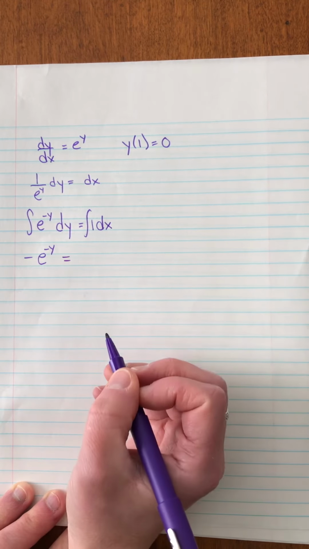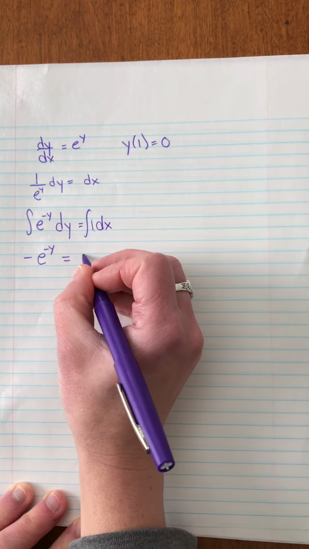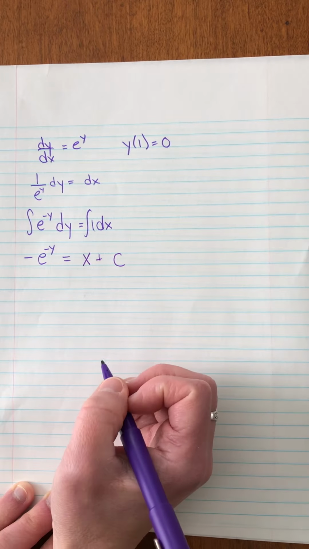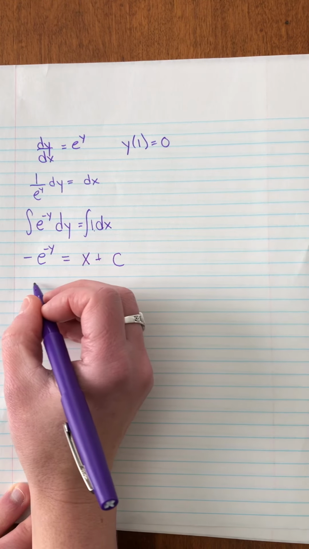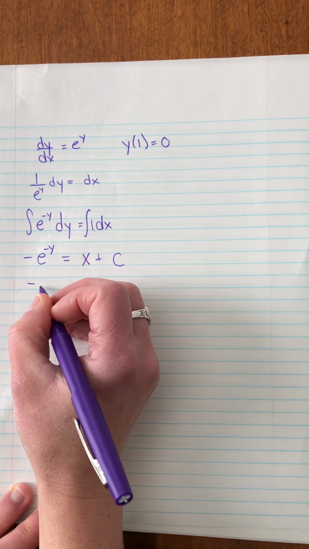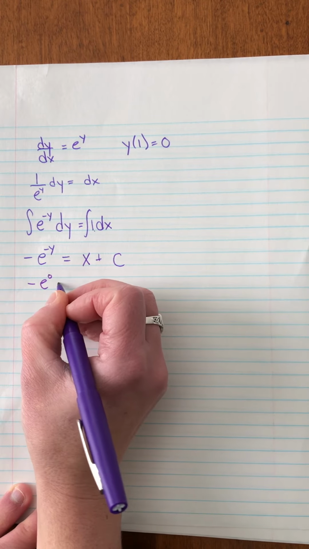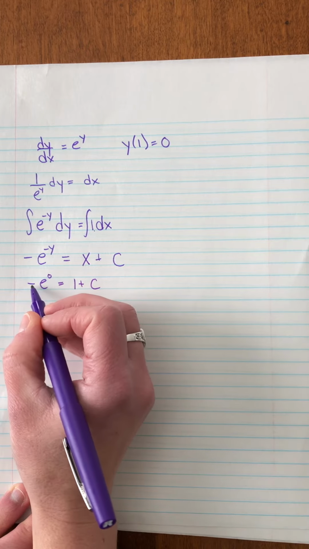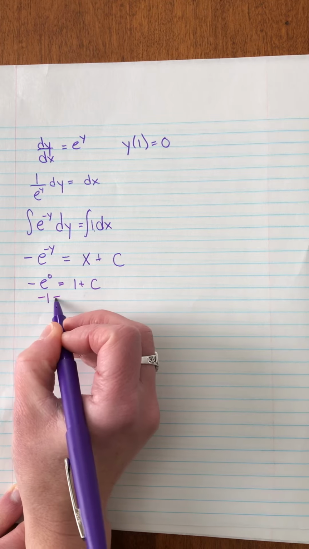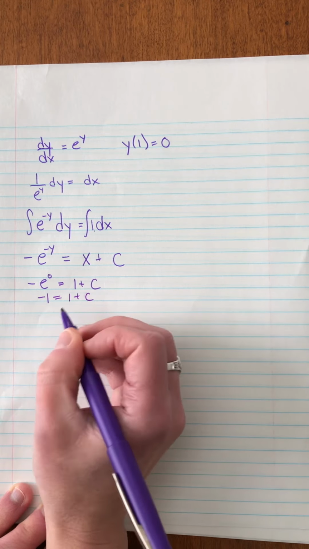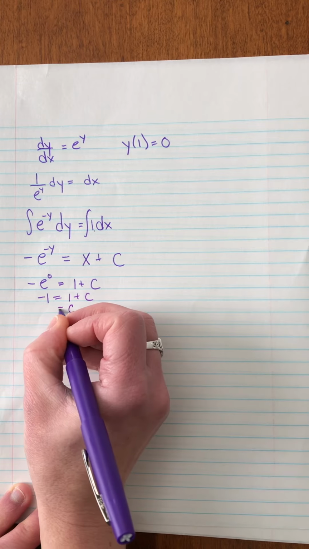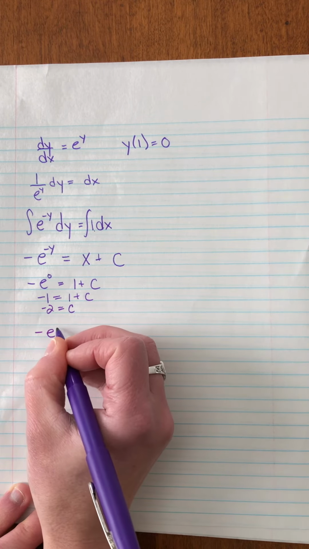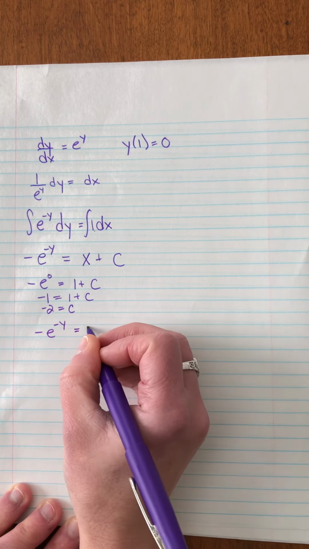All right, equals, and now the antiderivative of 1 is x plus c. At this point, I can plug in my initial condition, which is (1, 0), so e to the 0 equals 1 plus c. Anything raised to the 0 power is 1, times negative, so that's negative 1 equals 1 plus c. Subtract 1, and we get c equals negative 2. I plug that in, and I get negative e to the negative y equals x minus 2.